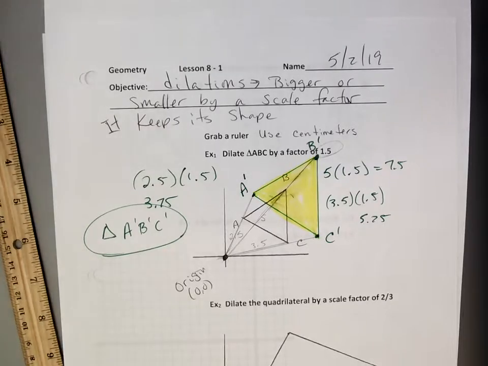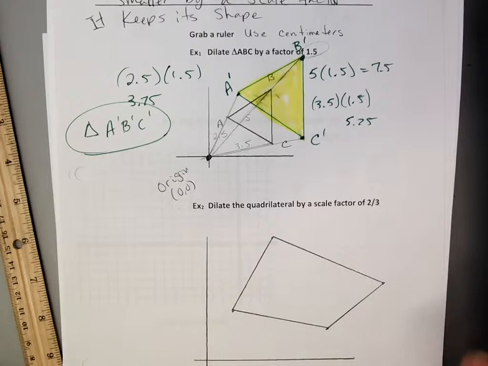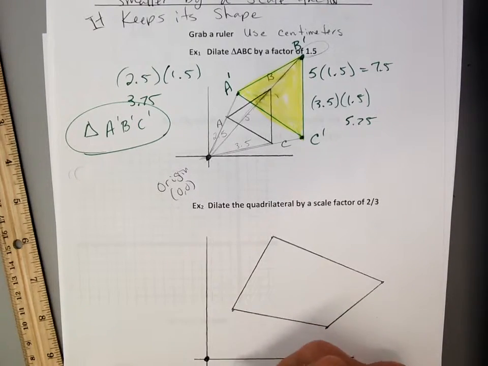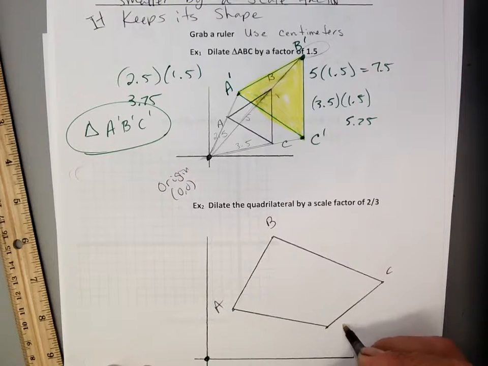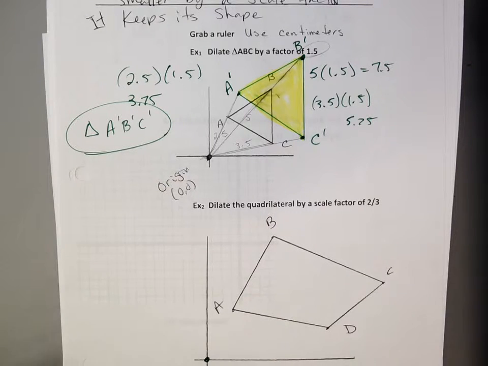All right, same thing on the next one. We're going to dilate the quadrilateral by a scale factor of 2/3, and let's do it from the origin also. So let's go straight from here. I like letters. I'm going to go A, B, C, D. I like to have letters just because it gives it a name. Again, I'm going to measure the lengths. Now this one's going to get smaller. Does that make sense? 2/3.